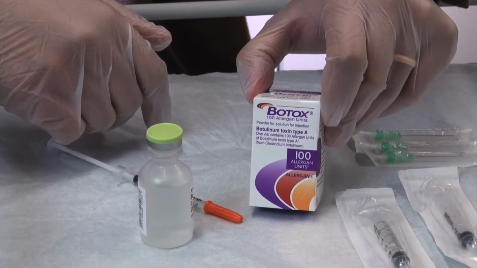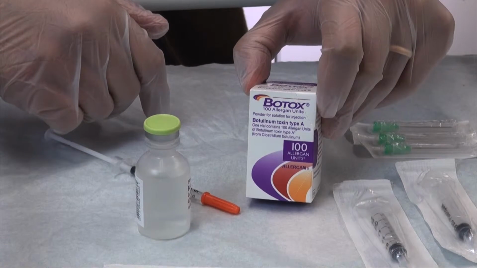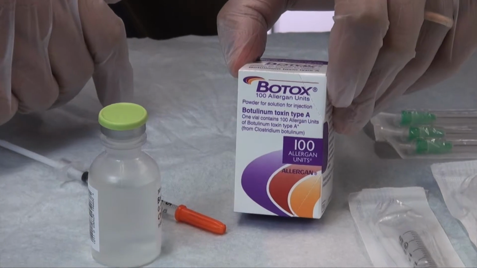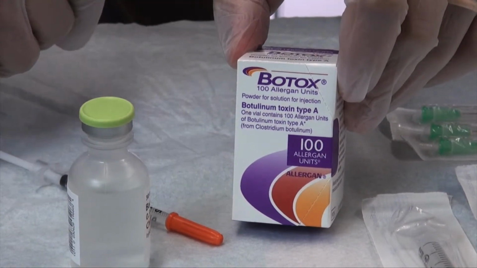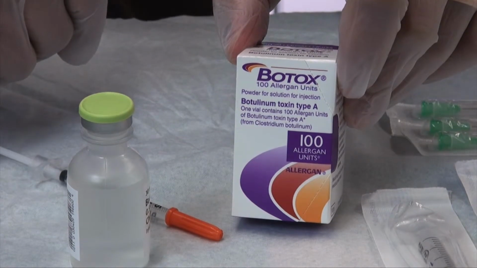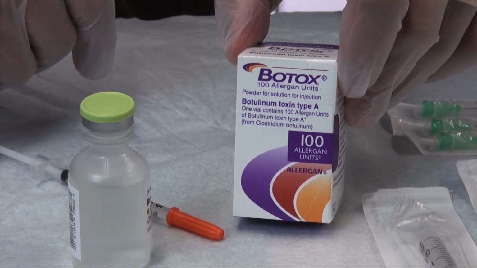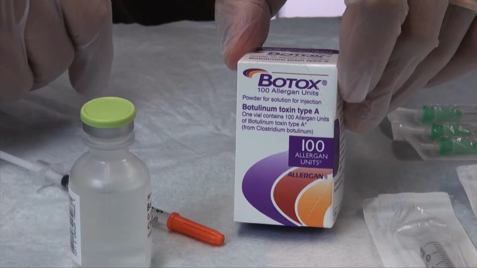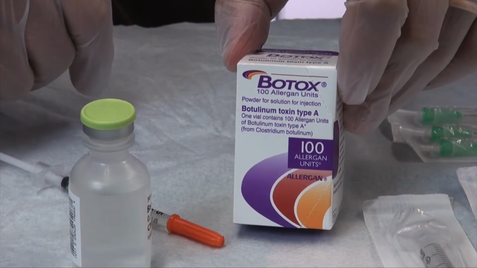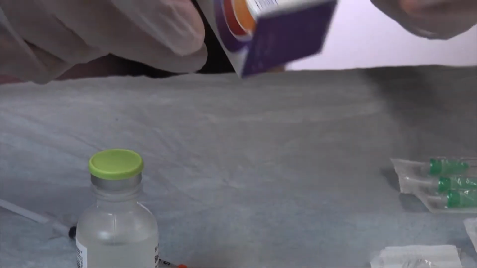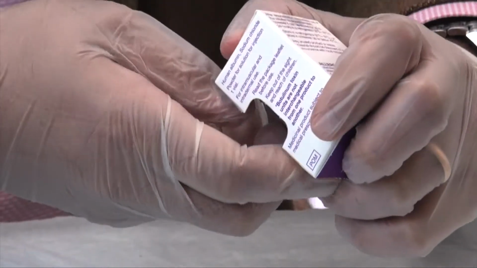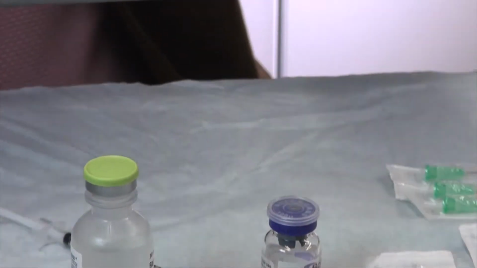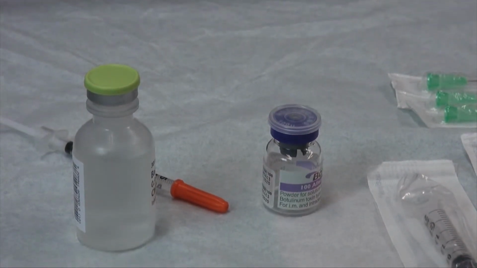So here we have Allergan's toxin, Botox, as I'm sure most of you are familiar with. It contains 100 units of the actual toxin itself. It does actually come in a smaller 50-unit format, but in our clinic we always order it in the 100-unit format. I'm going to open the box to show you the appearance of the actual vial itself. Here we go. We have the 100-unit toxin vial.